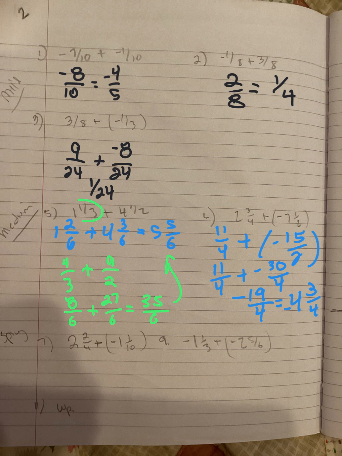Now, these are spicy. So we have 2 2/4 plus -1 1/10. So 4 and 10, that common denominator will be 20. You could do 40, but then you'll just have to do a little bit more simplifying at the end. So we have 2 10/20 plus -1 and 2/20. So 2 minus 1 is 1, and 10 minus 2, that's a 20, is 8/20. It's positive because 2 is bigger than -1, so we have 1 and 4/10, or 1 and 2/5.